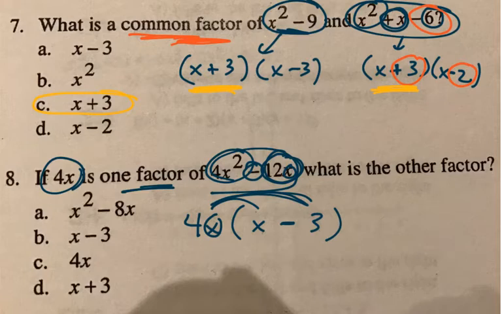So getting to the question, we know that 4x is one factor. See, each of these pieces is a factor. Well, what's the other factor? x minus 3. Okay, pause the video if you need to.